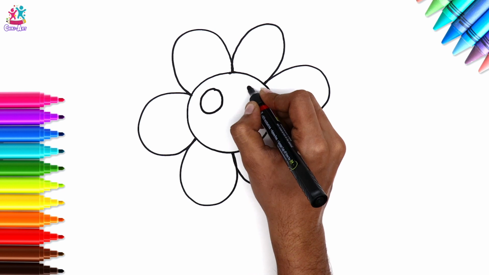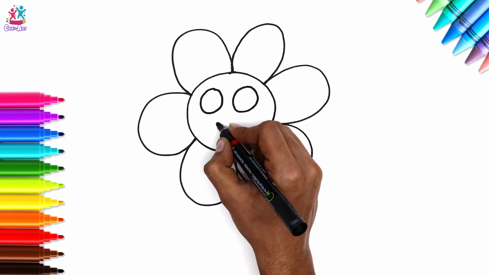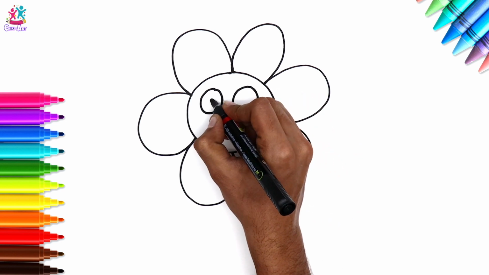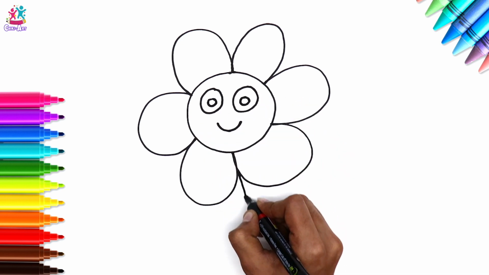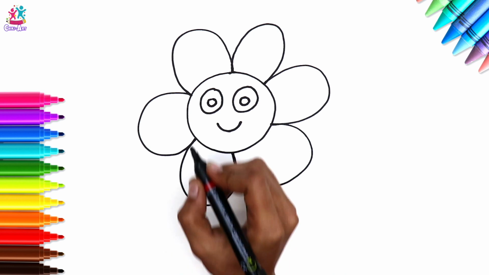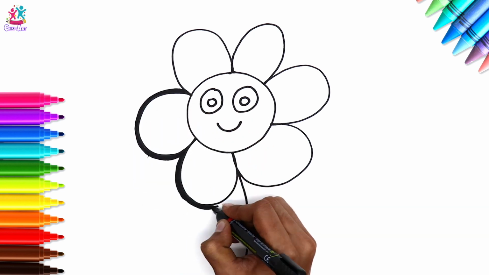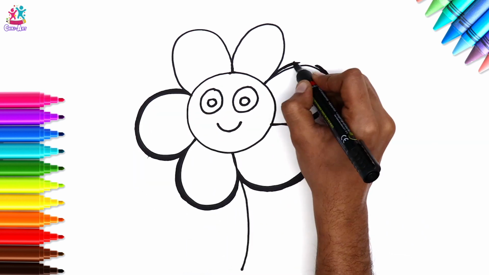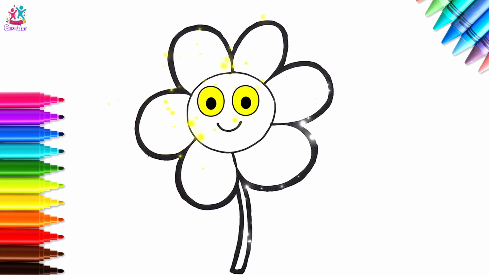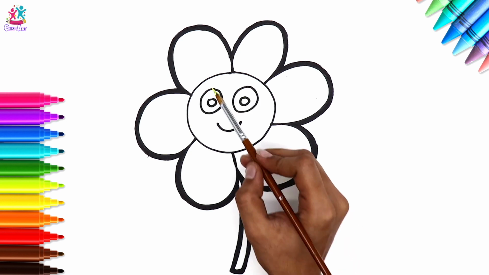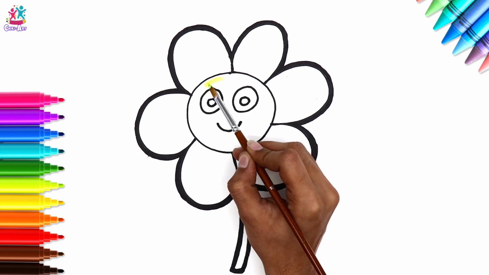Let's do a smiley face. Some circles for the eyes. A smile. Some little circles in the centre of the eyes for the pupils. And of course, a stem. Let's shade and darken that border. Lovely. Let's use yellow for the centre of our flower.